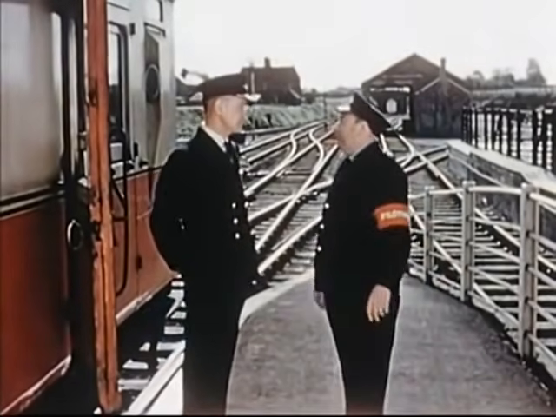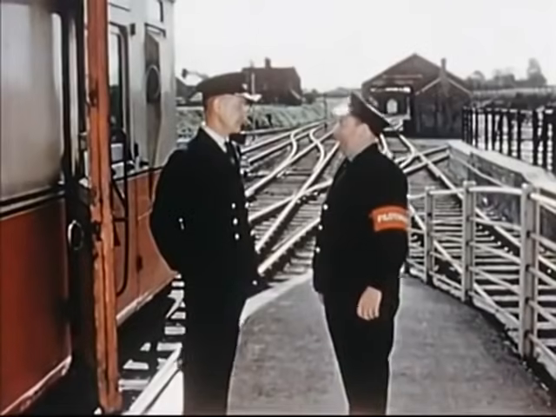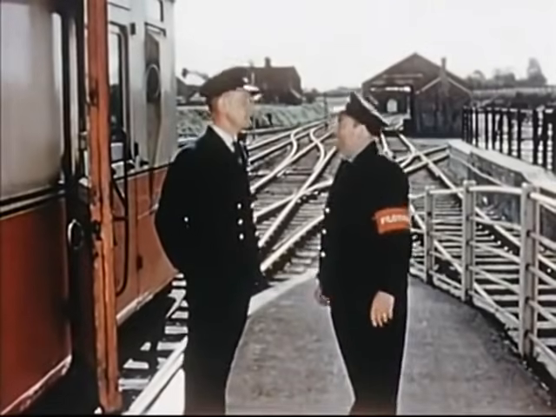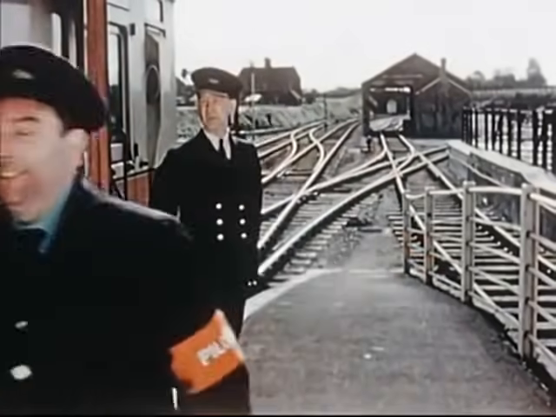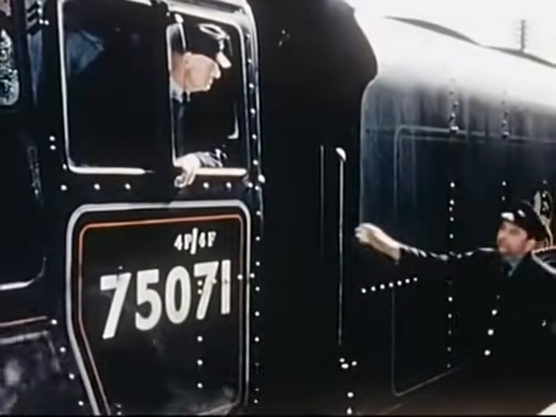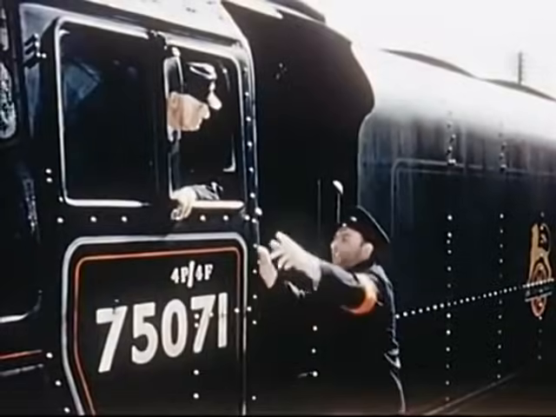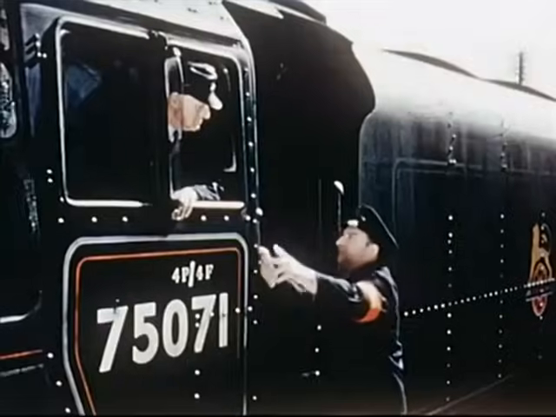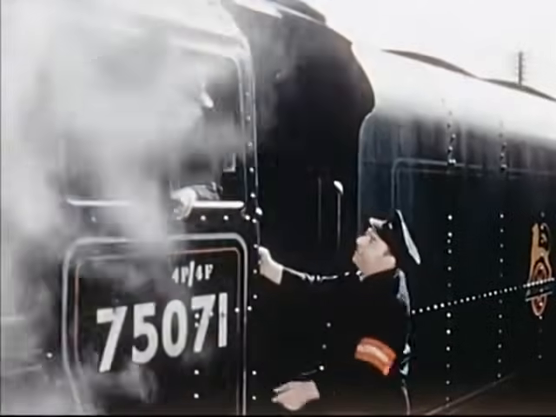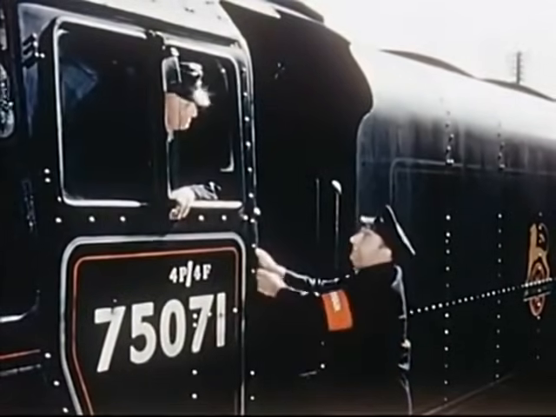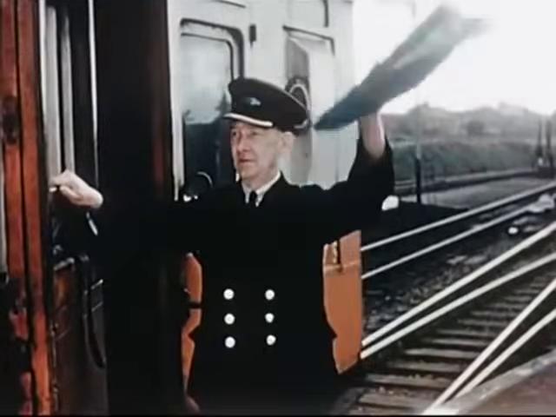The pilotman tells both the guard and driver that he is travelling with the train to withdraw single line working. He tells the driver he can pass the signal at danger and asks him to stop at the level crossing, the catch points, and any men who might still be working on the line.